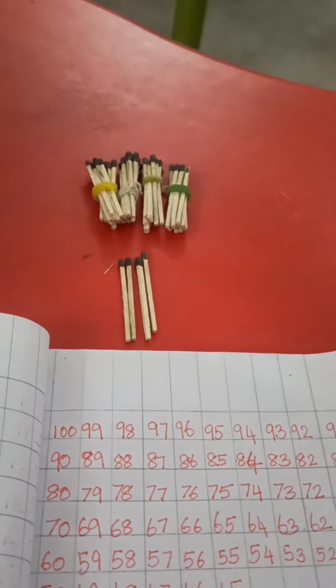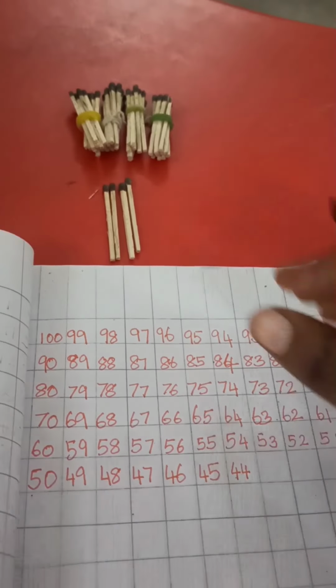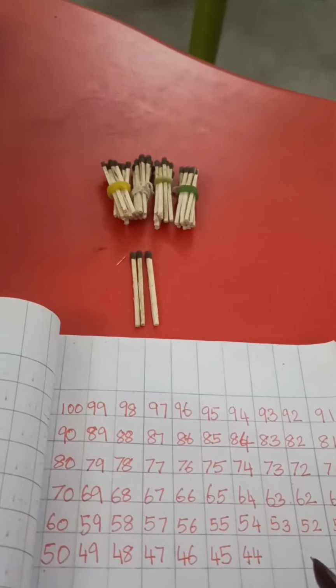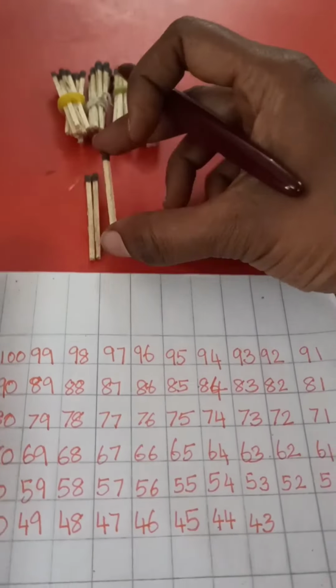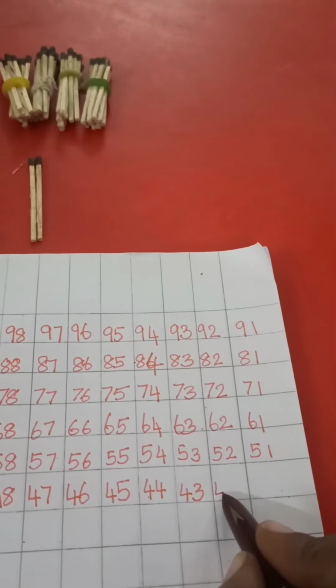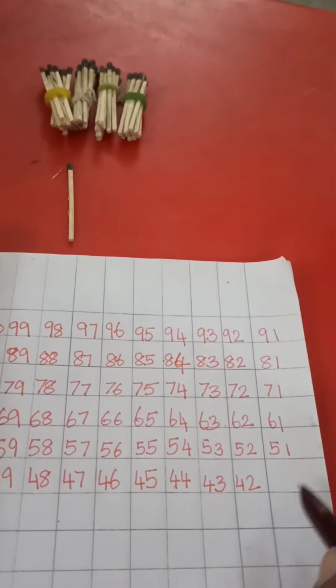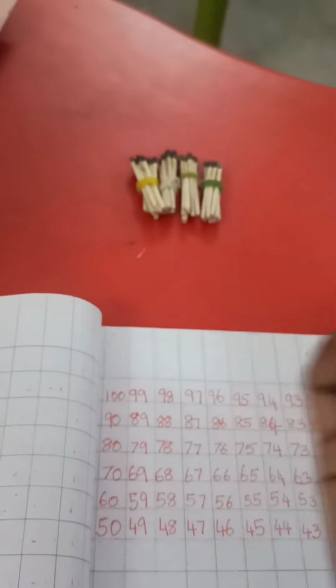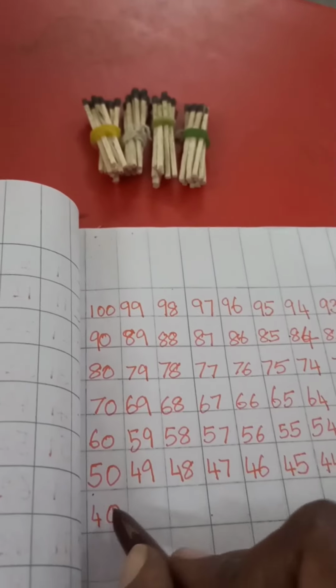And I take away one more one, we have 4 tens and 4 ones left, 44 left. And one more one I'm taking away, and so we have 4 tens and 3 ones, that is 43. And when I take one more one, we are left with 42. And when we take away one more one, we are left with 41. So when I take this one too, we have now 4 tens and 0 ones, 40.